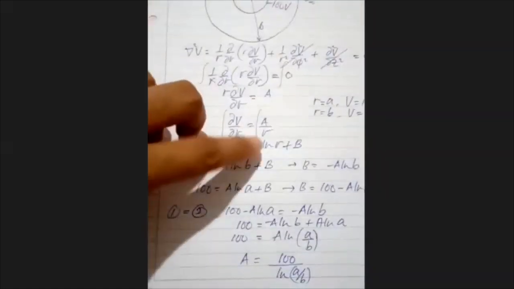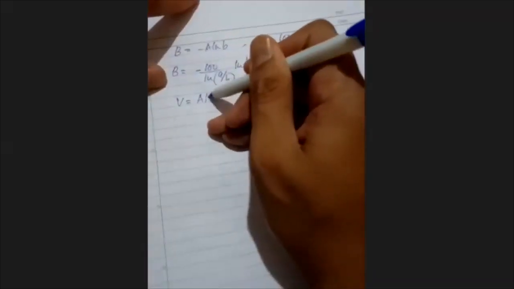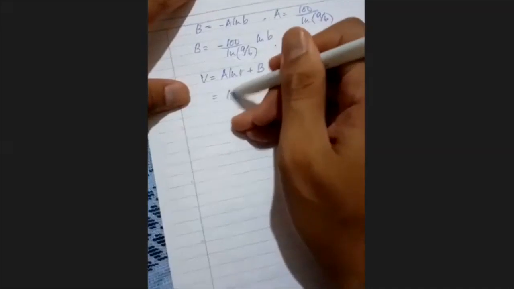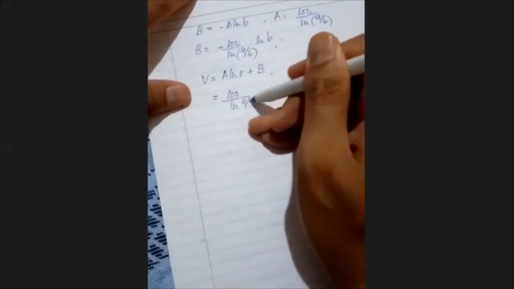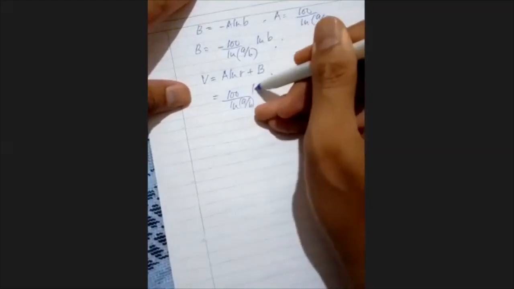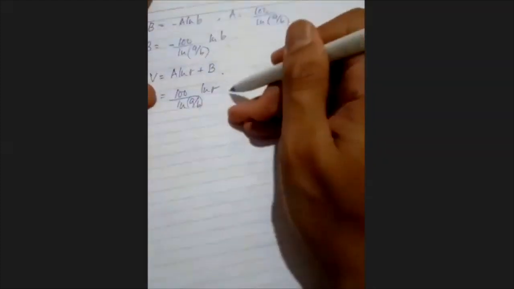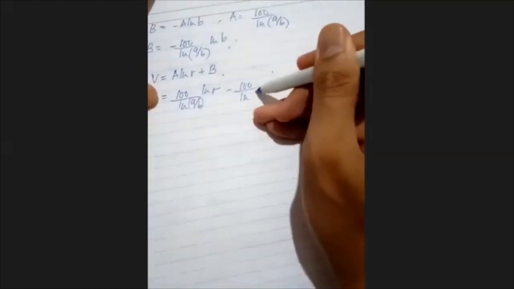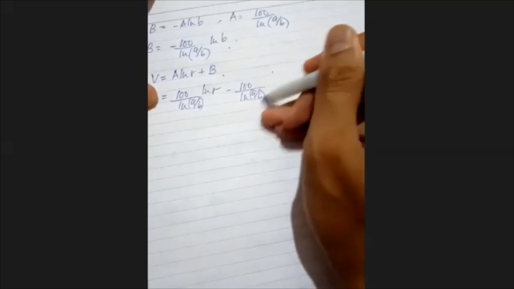V equal to a ln r plus b. So put the a and the b as well. So here we're going to have 100 over ln a over b times ln r, minus 100 ln a over b times ln b.